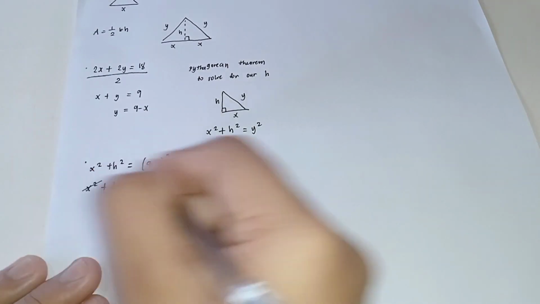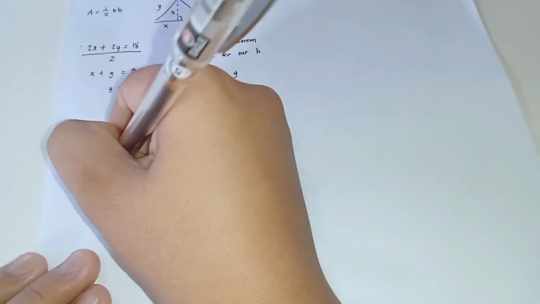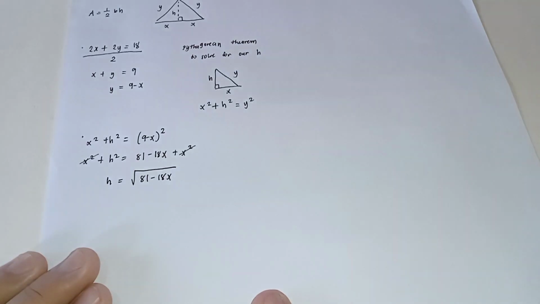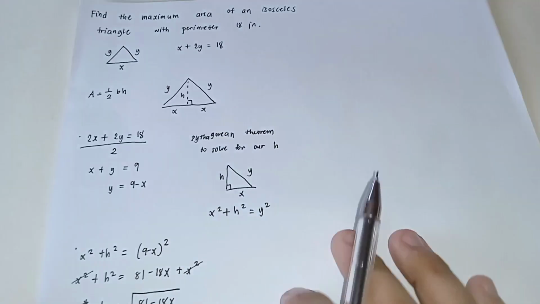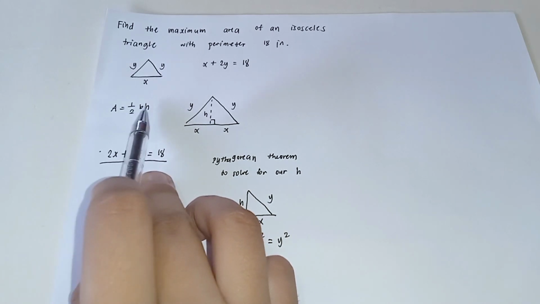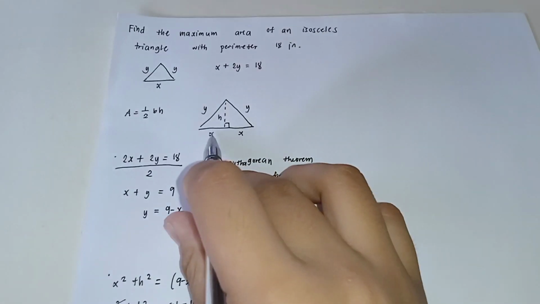So let's cancel this out. Now it will be h is equal to the square root of 81 minus 18x. So that will be our equation for our h. And now we have our base here. And since in our formula we have our height already and our base, let's have the equation for our base. So base is equal to 2x.